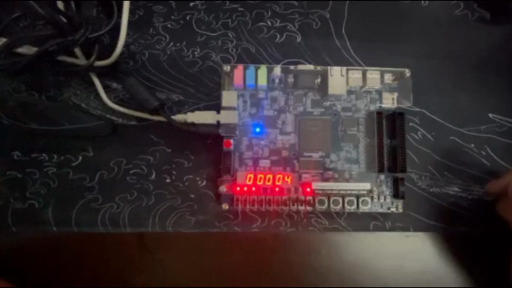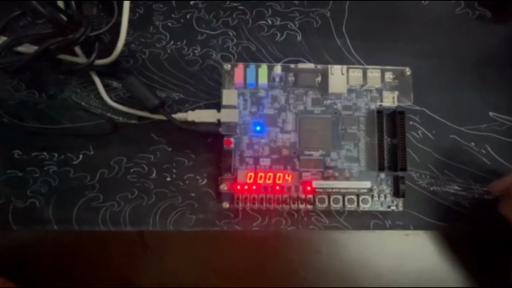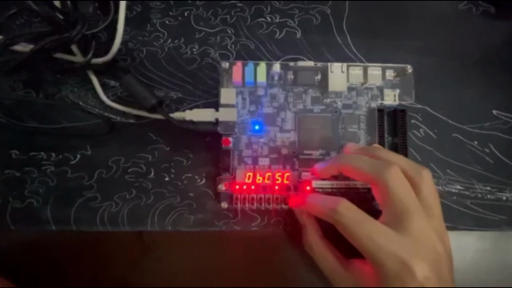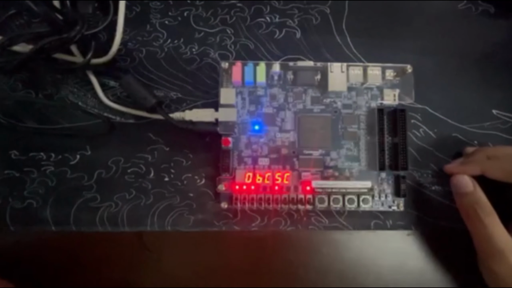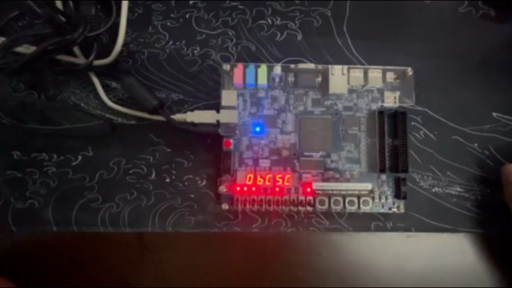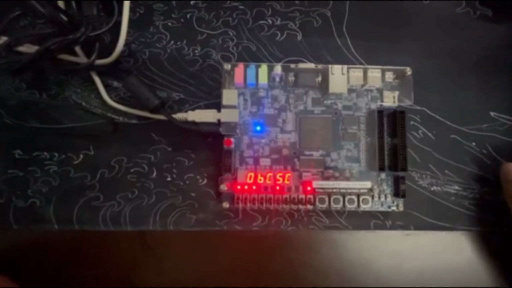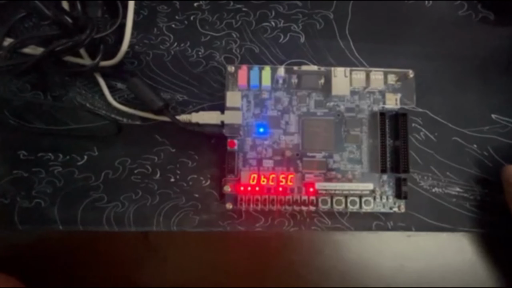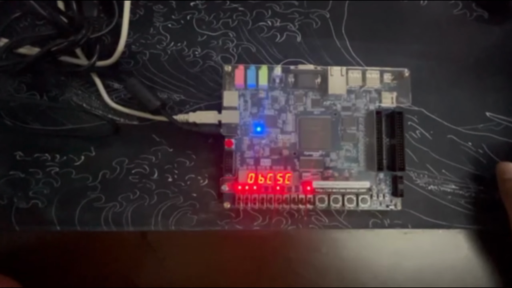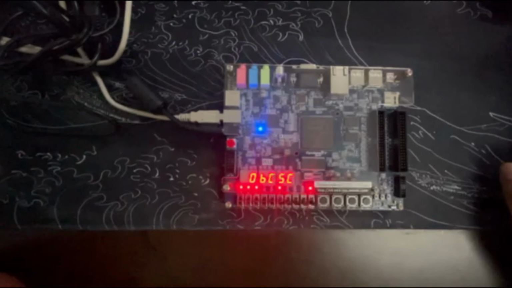And then I will switch 2 and 1 both down, and the display will show the checksum of this data set, which is BC5C. And then I will switch 1 up.